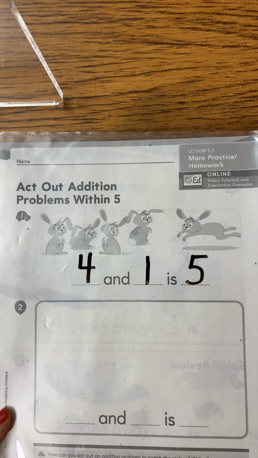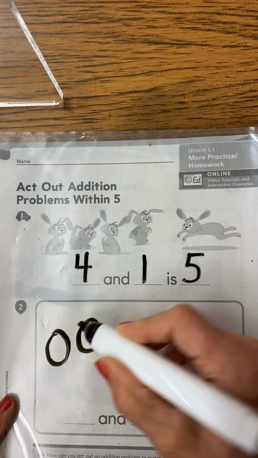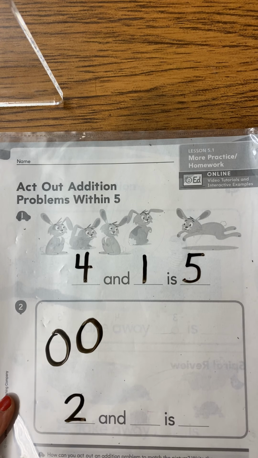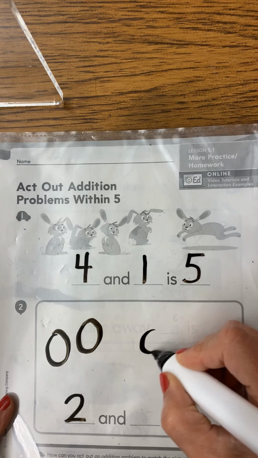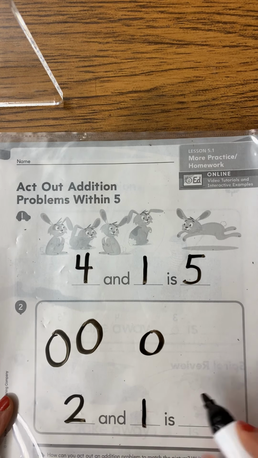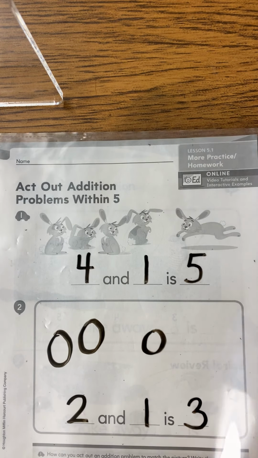Let's listen to the story now. 2 children are sitting on the rug. 2 children are on this rug. And write a number 2. 1 more comes to join them. Do you remember what we have to do? 1 more comes to join them. So we draw 1 more and write a 1. So there were 2 children, and 1 comes to join them. Is how many now? 3. Good job. Excellent. Turn your page.